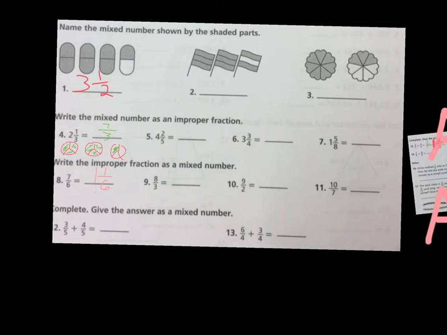Onto the bottom, again the exact same thing. We had to add them and then convert them as the only difference.